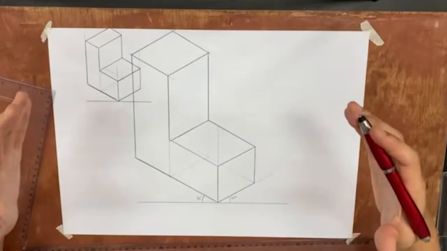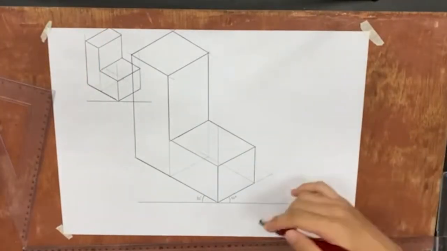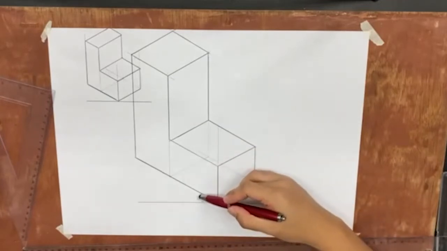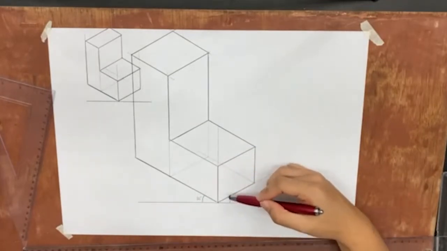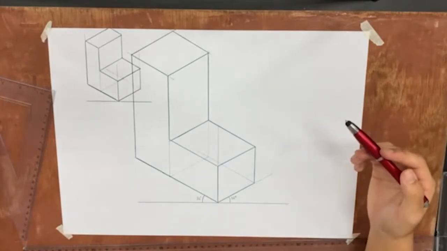So now this is the result of the drawing. Remember, for isometric, we have the 30-degree angles on left and right. That's all. Thank you.